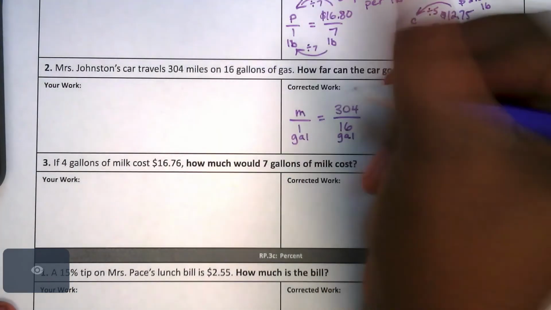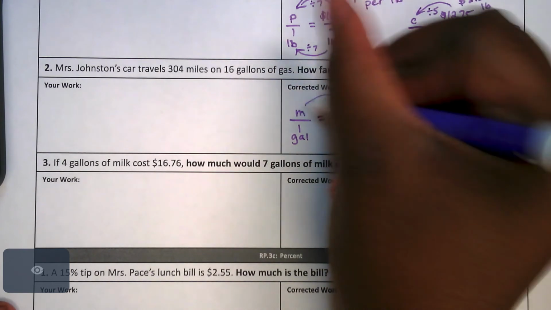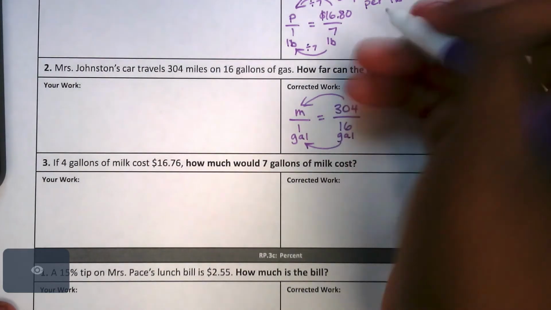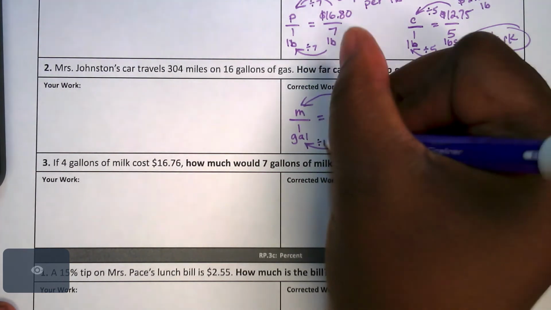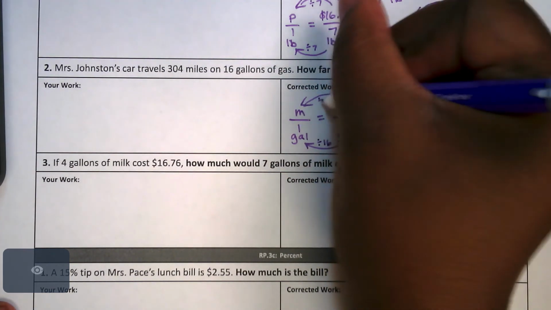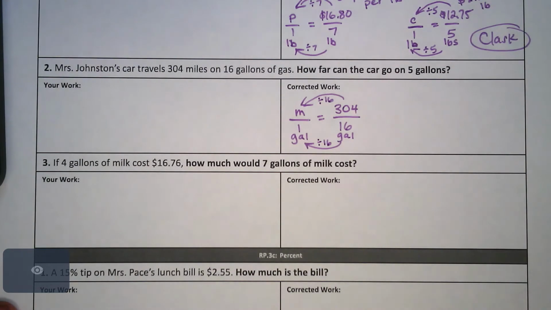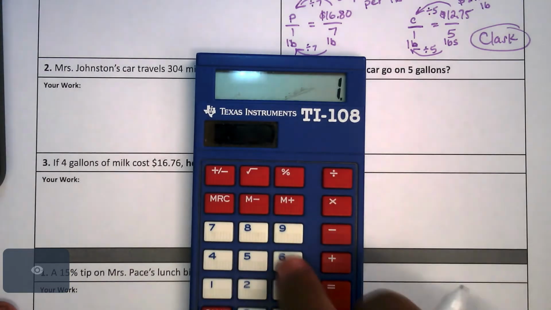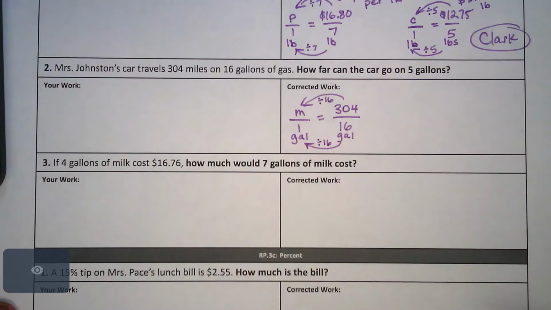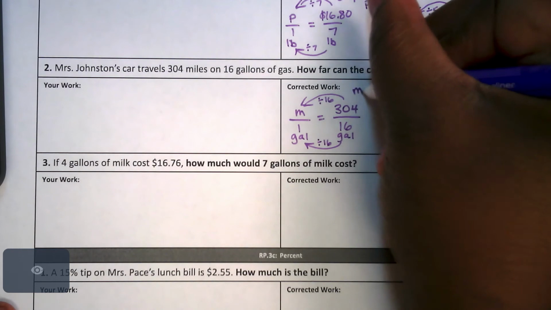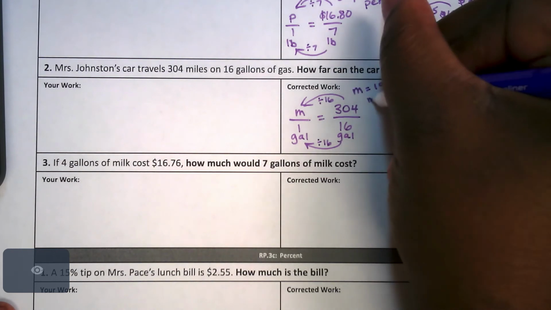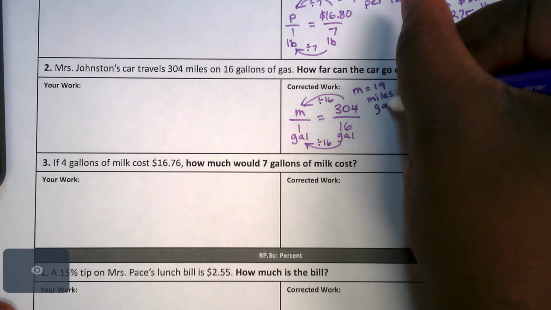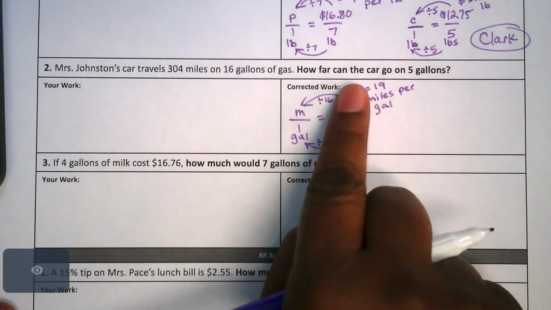So I'm going to use M for miles. And I'm going to point my arrows. So let's look. I'm going from 16 down to 1 gallon by dividing by 16. So I'm going to also divide by 16 over here on this part of the ratio. Pop it into my calculator, 304 divided by 16. And I get 19. So that means that M equals 19 miles per gallon.